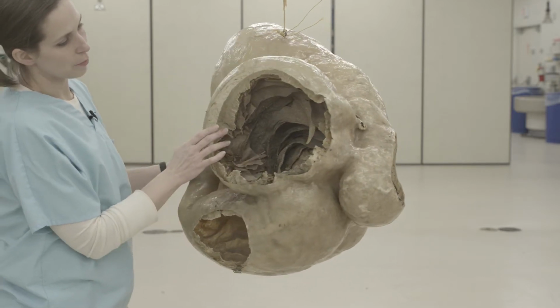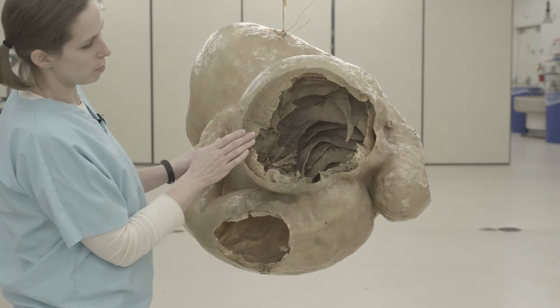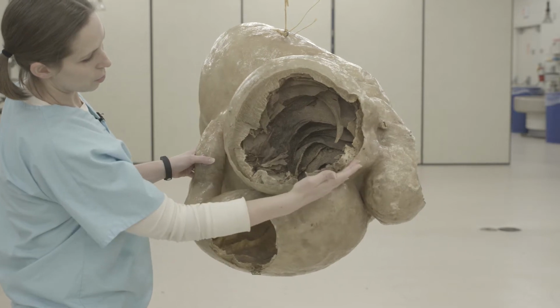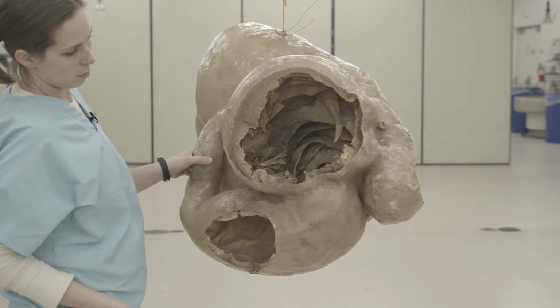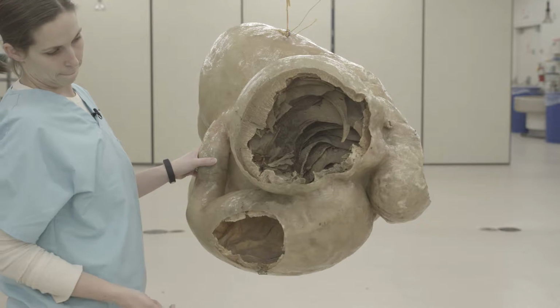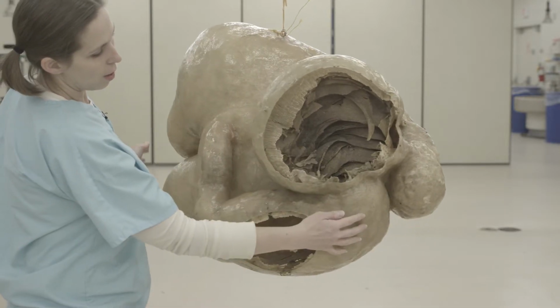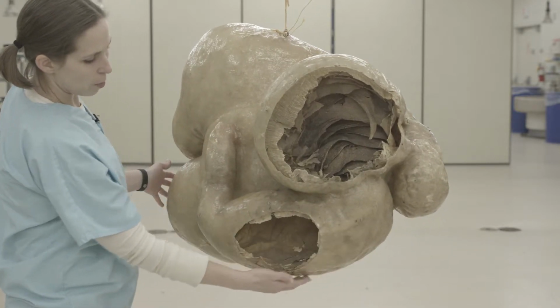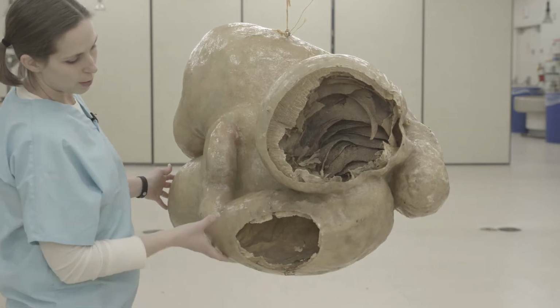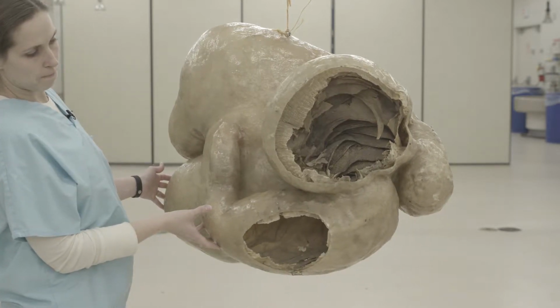After the reticulum, we move into the omasum. So we're going to take a look closer in at the omasum. Okay, and another section. After the omasum, we move into the abomasum. So we'll go ahead and take a closer look at the abomasum.